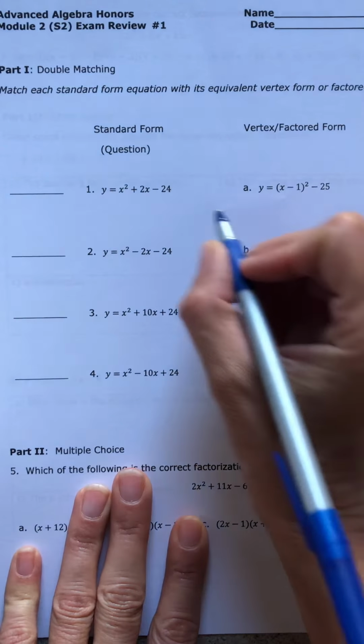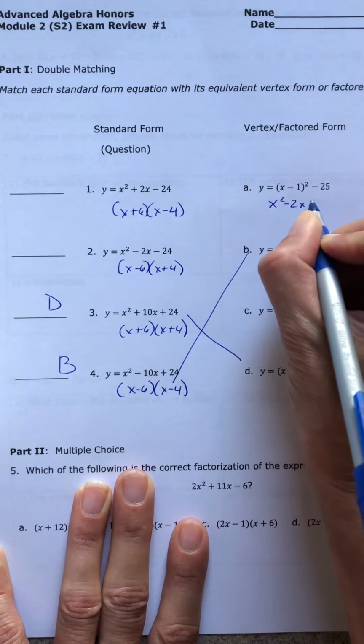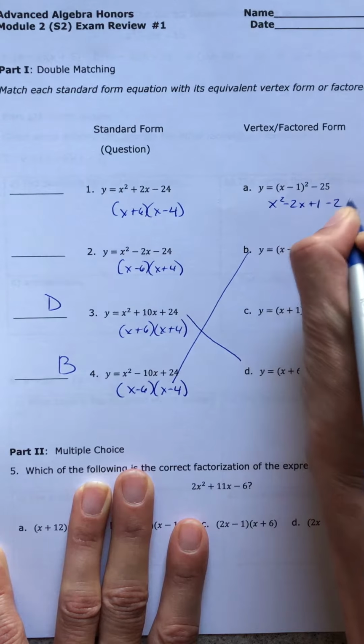So since these aren't factored, I can do one of two things. I can change these to factored form, or I can just multiply these out and see if they match the standard. So x minus 1 times x minus 1 is x squared minus 2x minus 24, so this one matches here, and then by process of elimination, that's C.